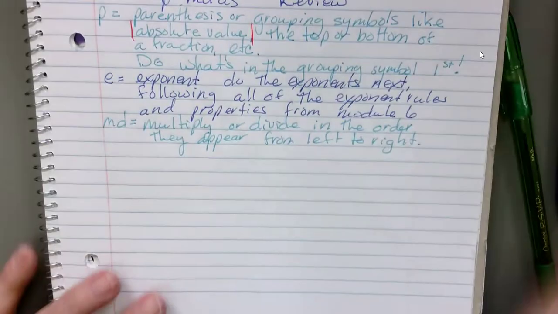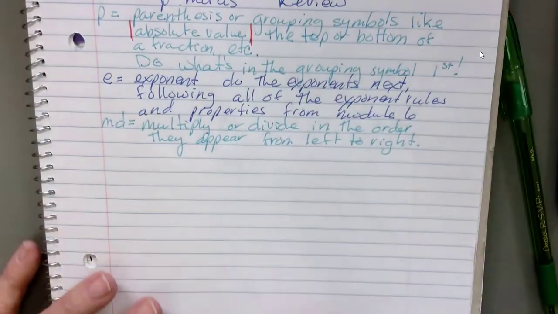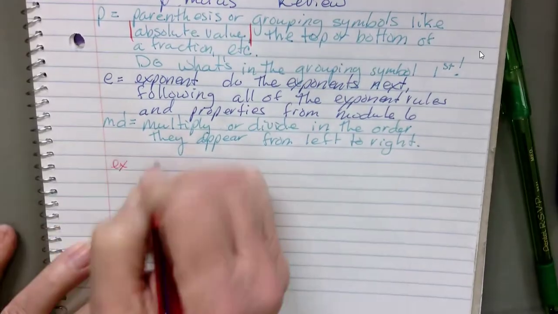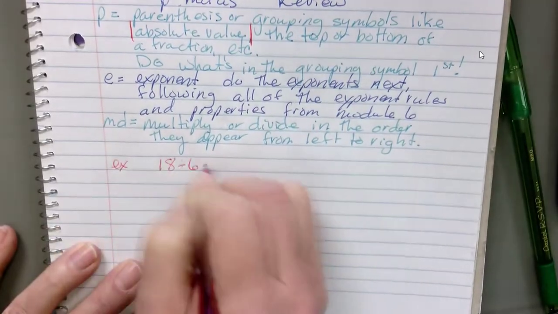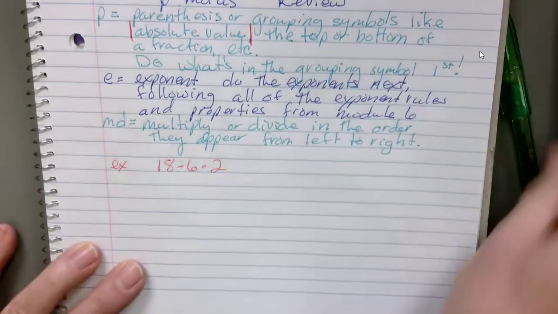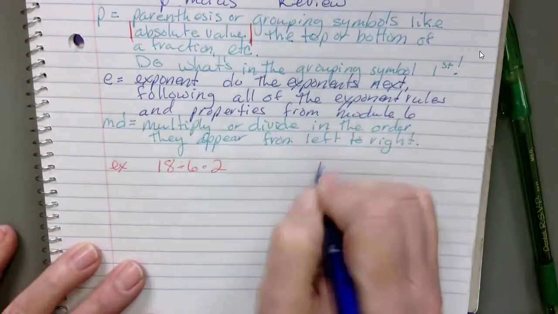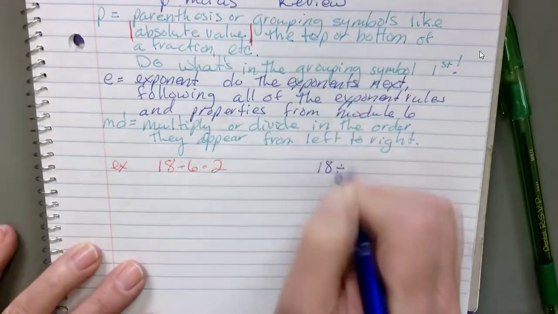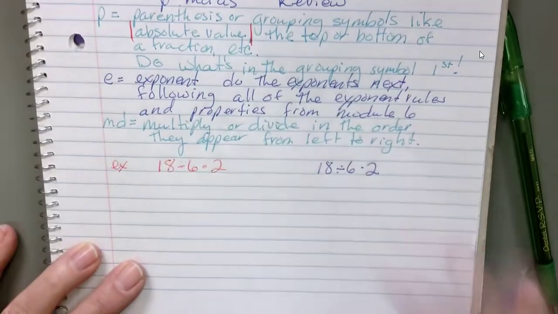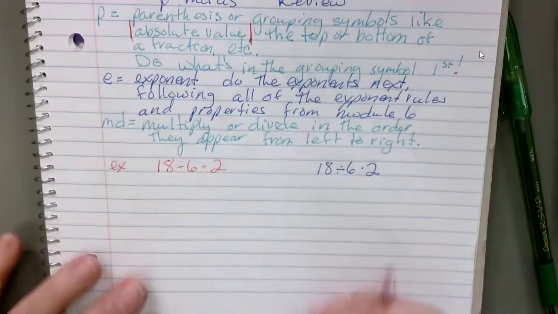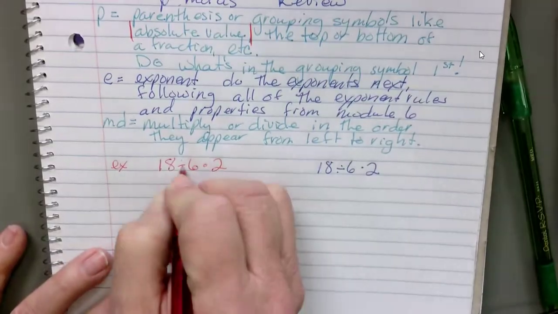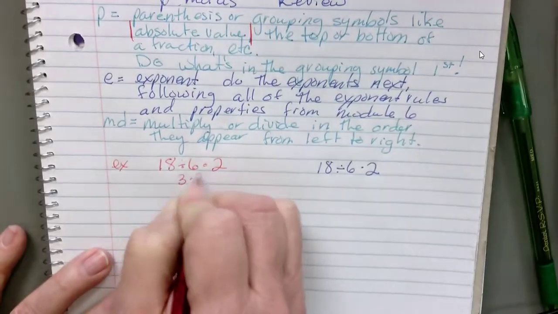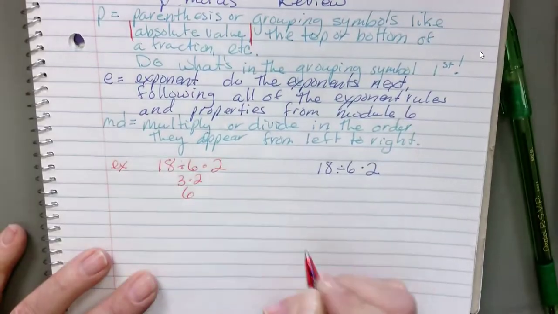And you're like, Ms. Heathcote, it can't be that serious. Really, it's not that big a deal. Well, let's look at an example. If we have 18 divided by 6 times 2, we'll do that one in the PEMDAS version, and then we'll do 18 divided by 6 times 2 multiplying first, and see if we get the same answer. So 18 divided by 6 equals 3. 3 times 2 equals 6.